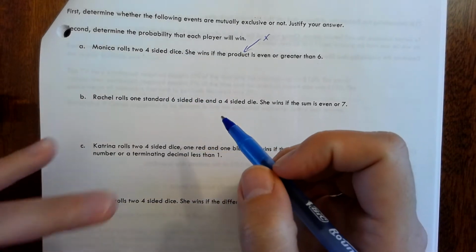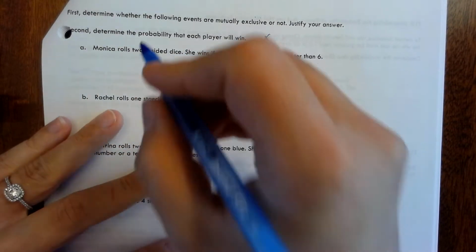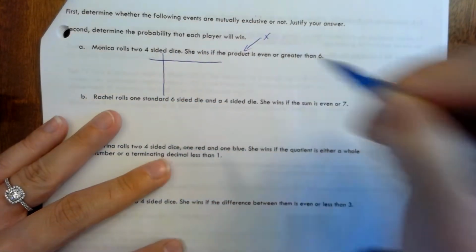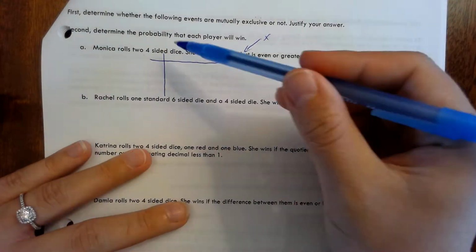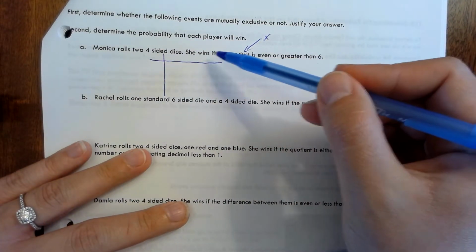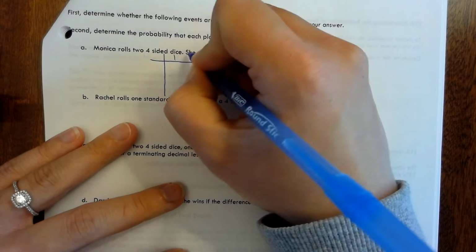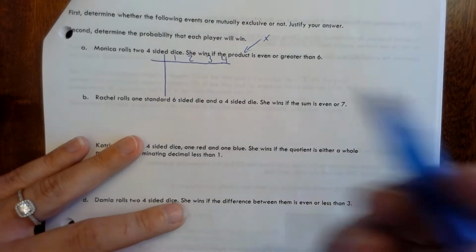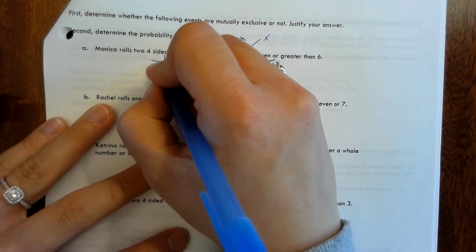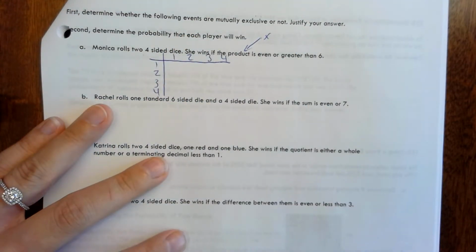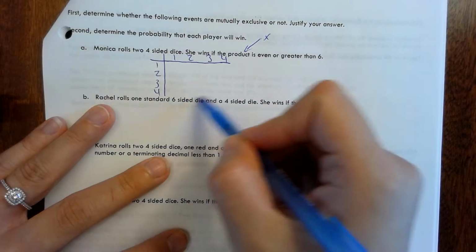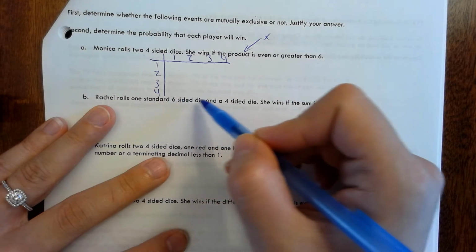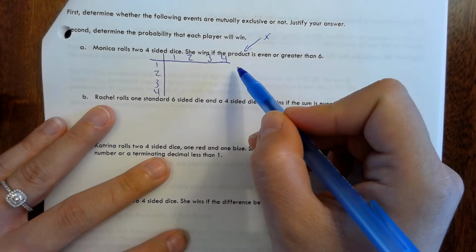Now, this is a really helpful place to have a table. So let's make ourselves a table where we're going to fill in the whole sample space of what could happen. Along the top, I'm going to put what can happen to the first die. Well, we could roll a 1, a 2, a 3, or a 4. The second die I'm going to put along the side, we could again roll a 1, a 2, a 3, or a 4. And on the inside of this table, that's where I'm going to put the products. And that will be our sample space, or our universal set of everything that could happen.